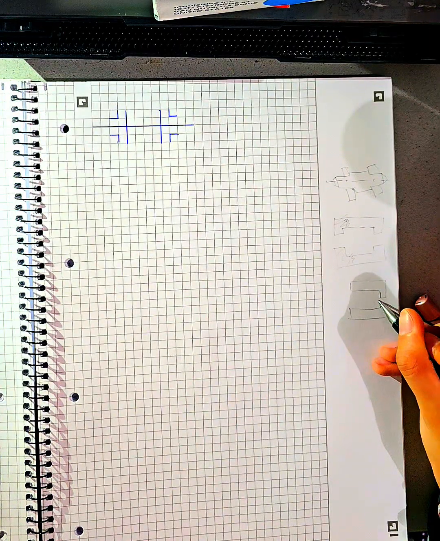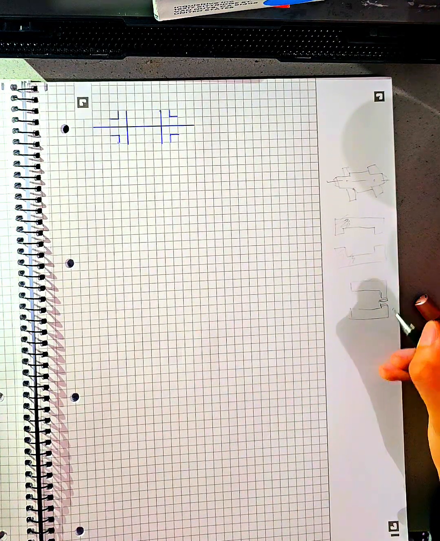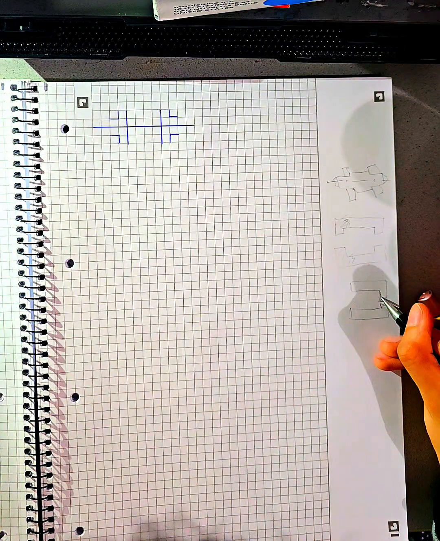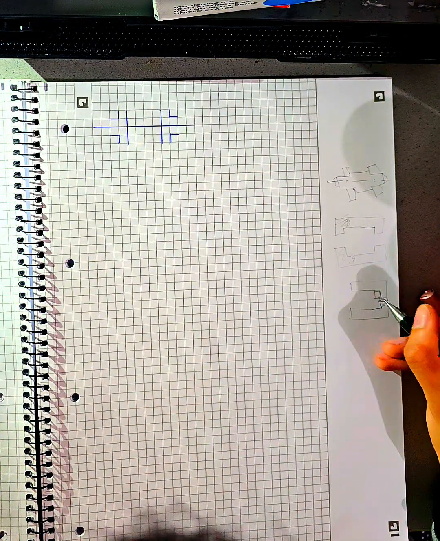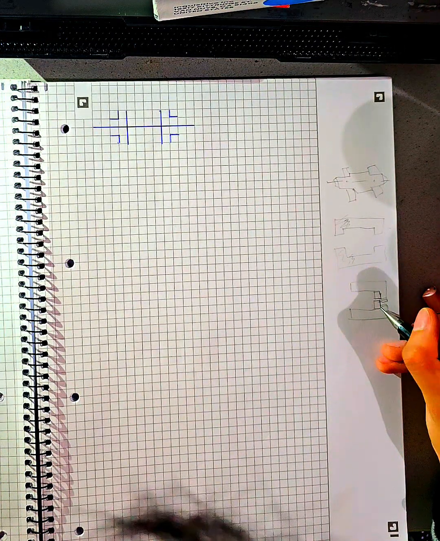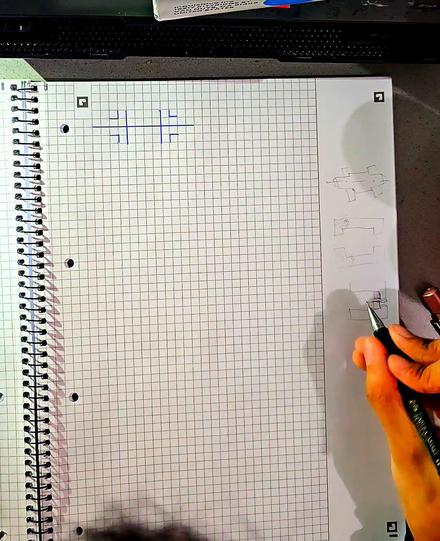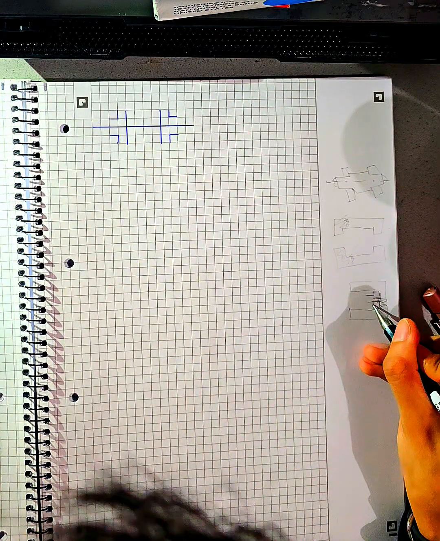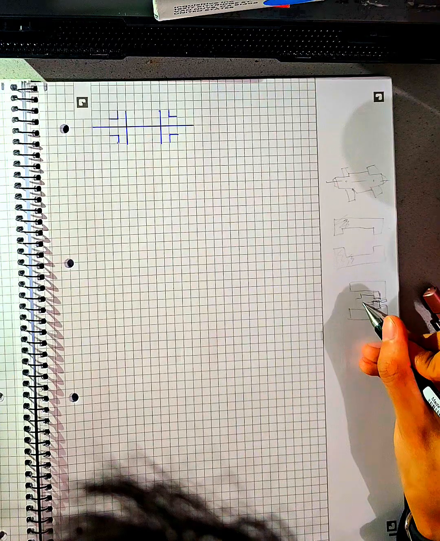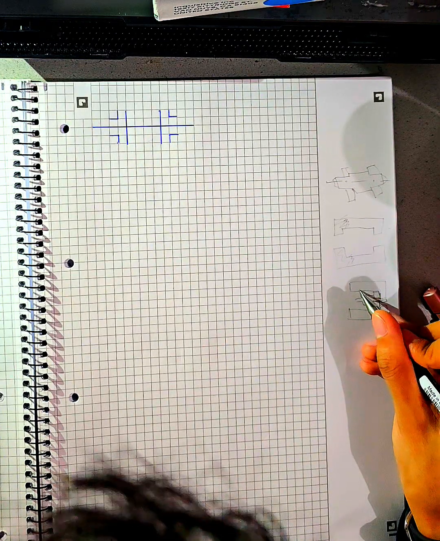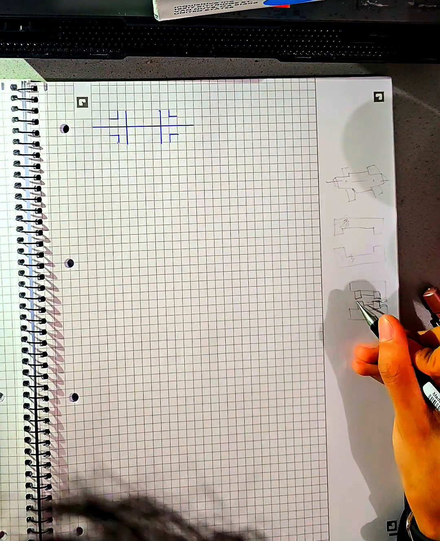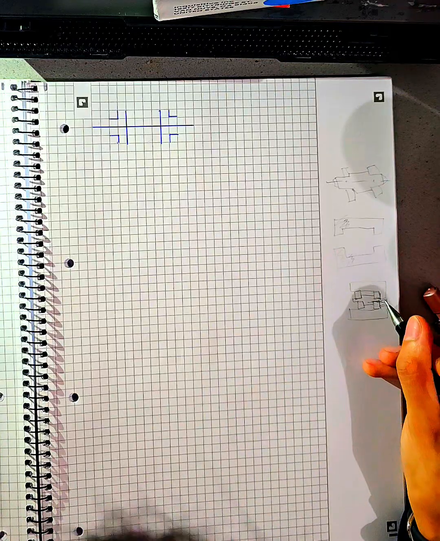I mean, obviously these are not going to be touching because I drew the housing too close together. But we're going to have our two bearings here. So our shaft, then our second bearing here. Again, this is a very stupid sketch.